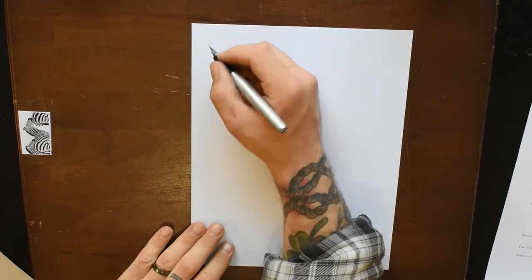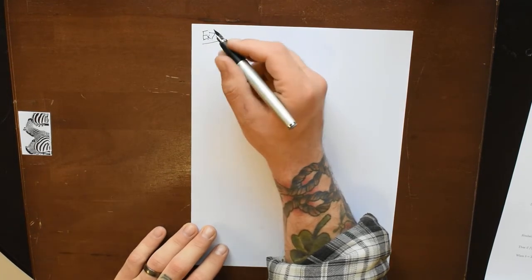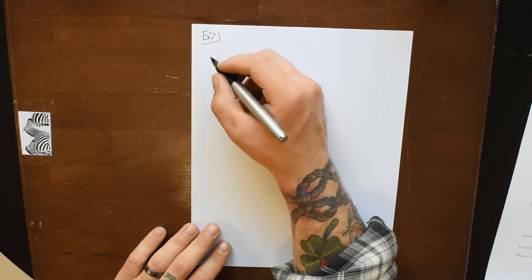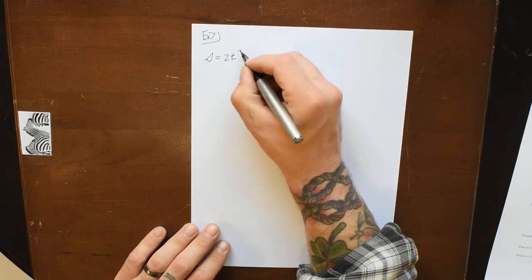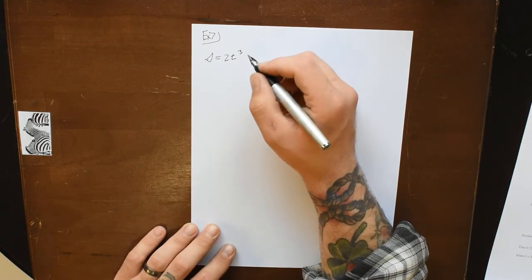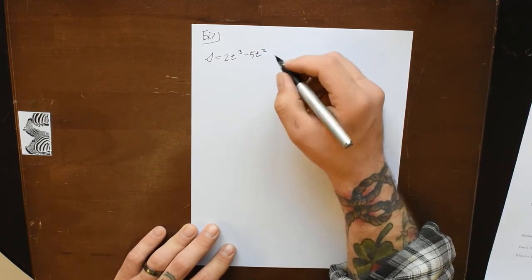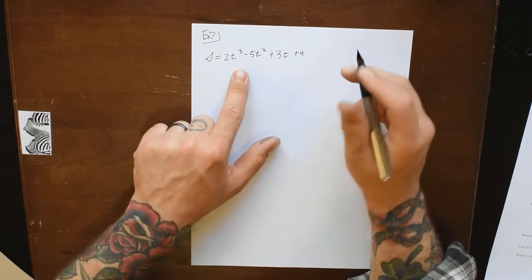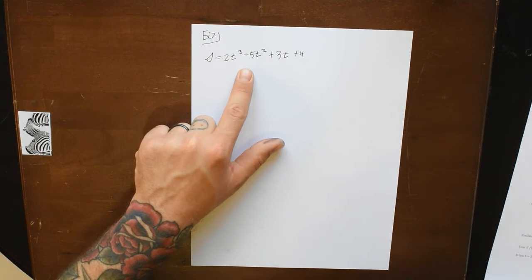Cool, so let's do another example. Example 7. The equation of motion for a particle, s, is given by 2t cubed minus 5t squared plus 3t plus 4. So this is our position function as a function of time, and it's measured in centimeters, and t is in seconds.